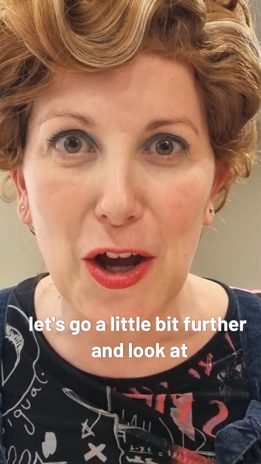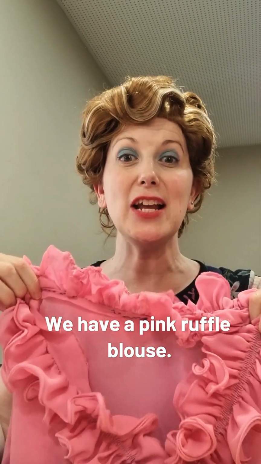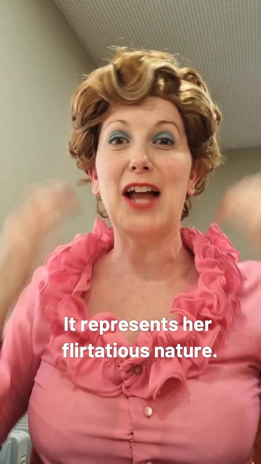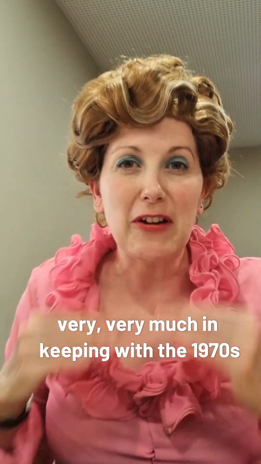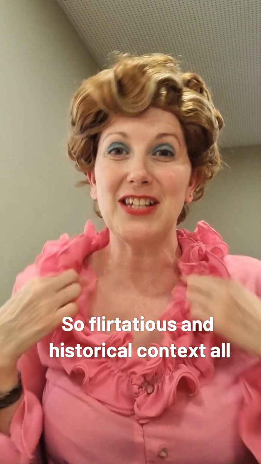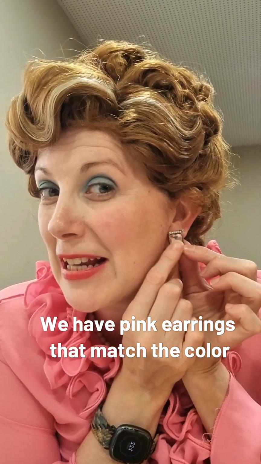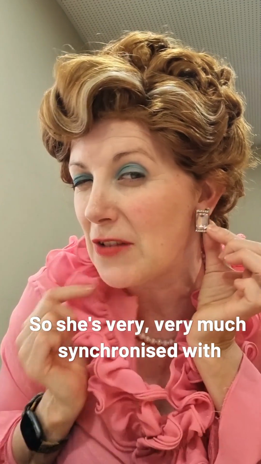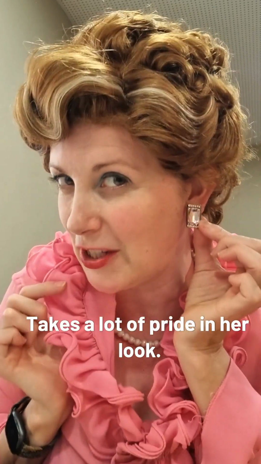So let's go a little bit further and look at what else she's wearing. We have a pink ruffle blouse. It represents her flirtatious nature, and also these tight ruffles are very, very much in keeping with the 1970s historical context. So flirtatious and historical context all in one go. Lovely. Let's go further. We have a pearl necklace. We have pink earrings that match the colour palette. So she's very, very much synchronised with what she's wearing, takes a lot of pride in her look.